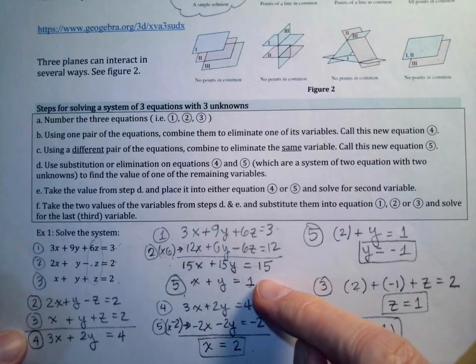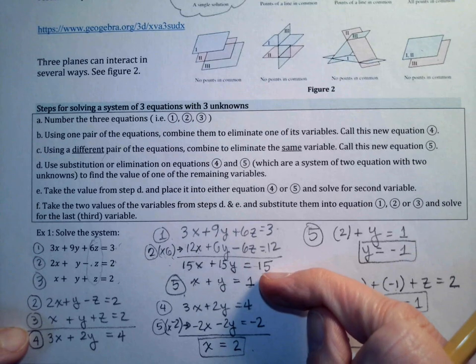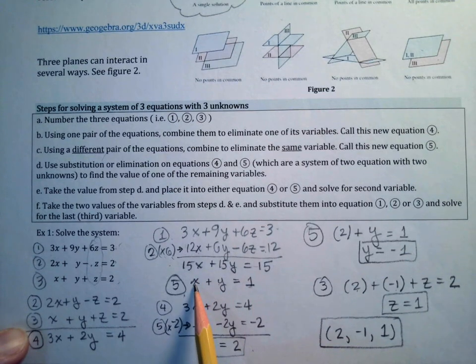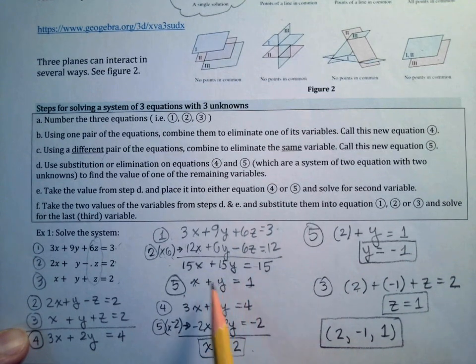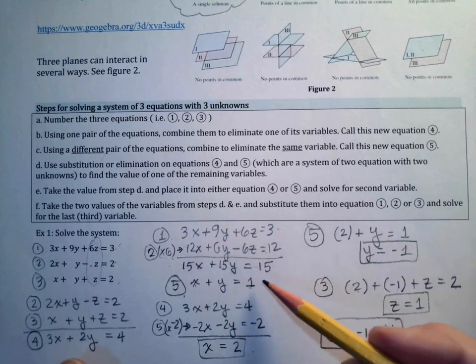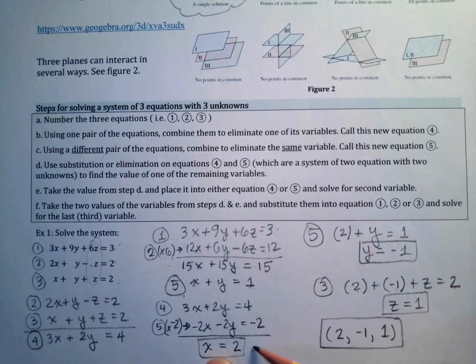So now equation 4 and 5 are what I'm going to solve for. And I want to now eliminate. You could do a substitution. Like, I could have taken this x and moved the y to the other side, or moved the x to the other side, y equals 1 minus x, and did a substitution. Could do that as well. Doesn't matter. But one way or another, I got to solve these 2 equations to get another variable.